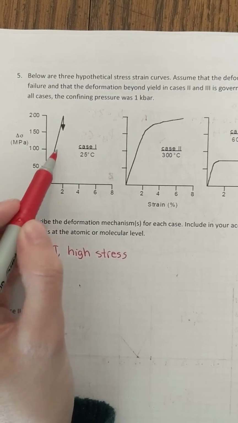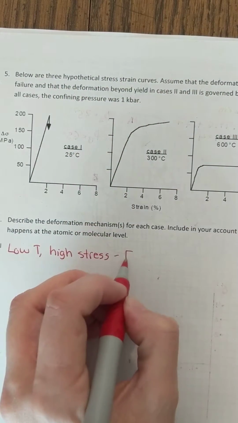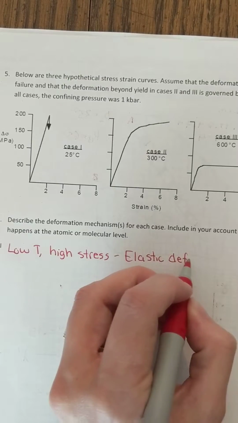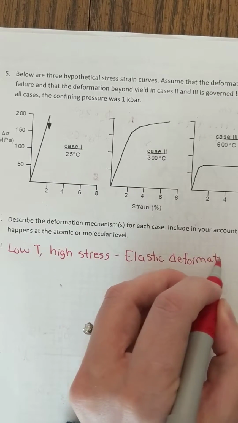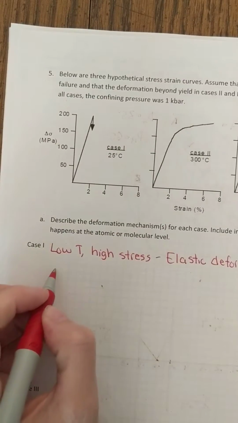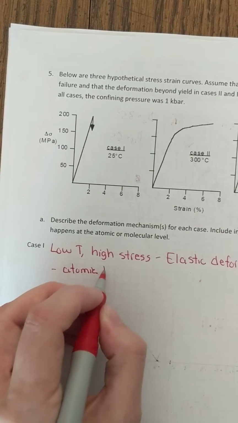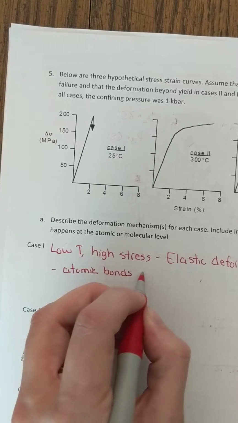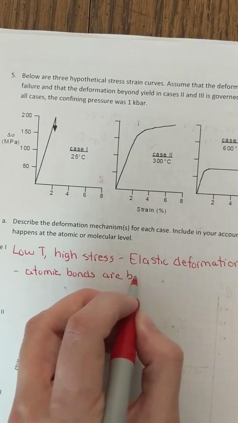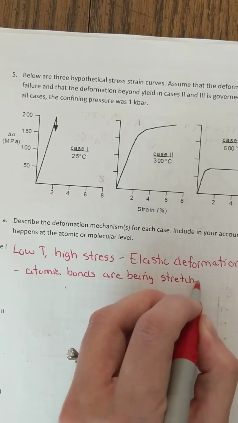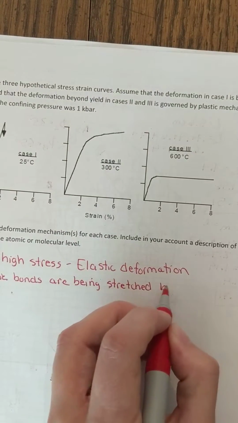Based on our Coulomb failure curve, this is the elastic deformation phase. Basically saying that the atomic bonds are being stretched, but not broken.